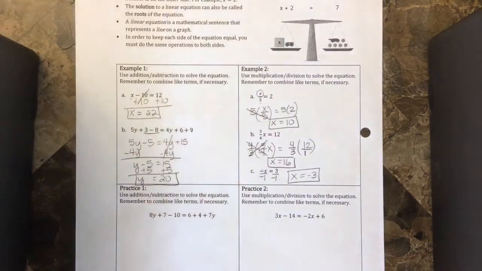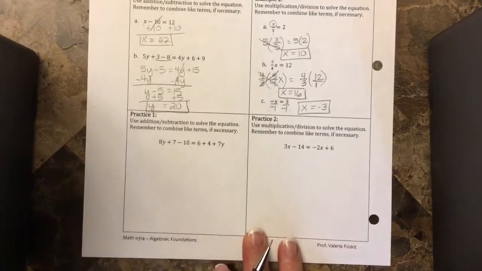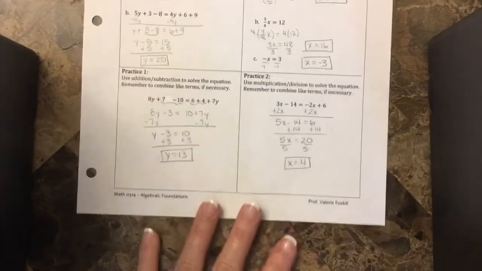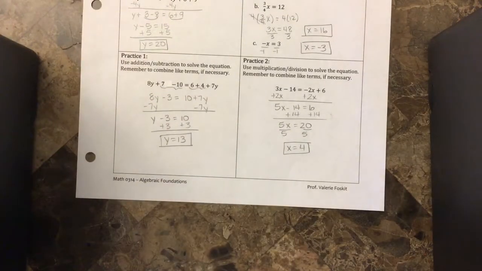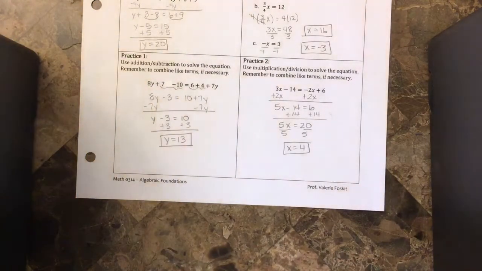Okay, using these examples. All right, hopefully you got these answers. All right, let's try the next part.